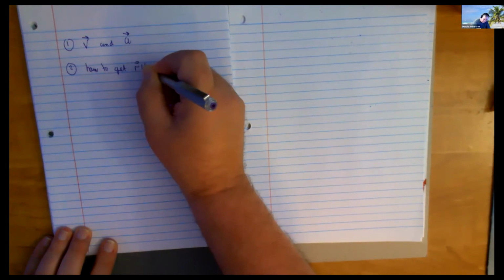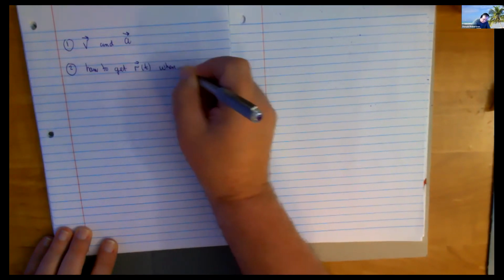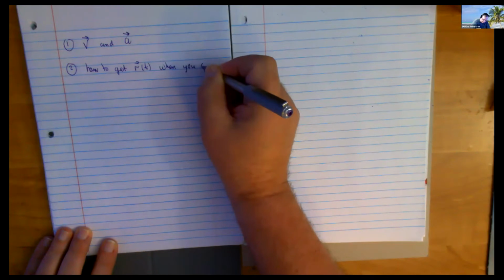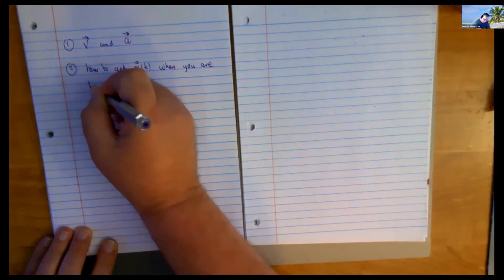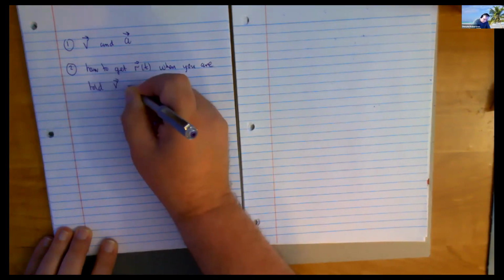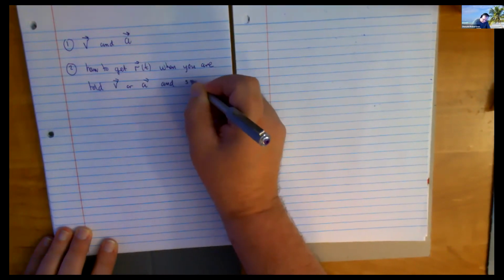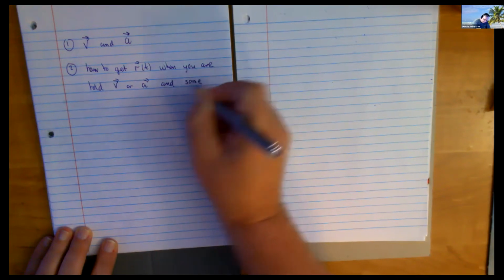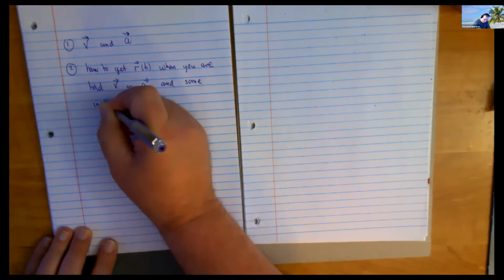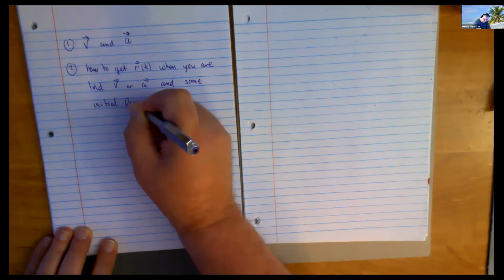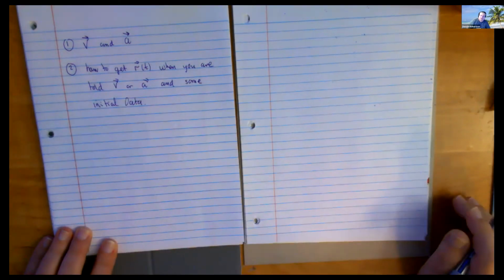The second thing is we're going to find how to get a space curve when you're told either the velocity or the acceleration, and some initial data. And that will be essentially integration.